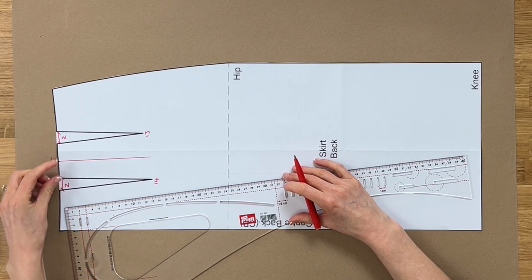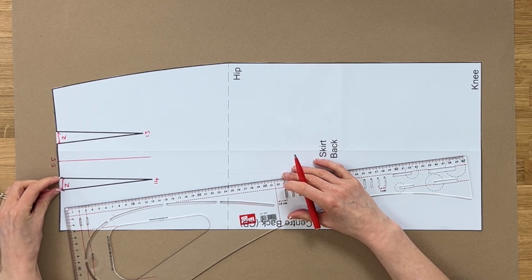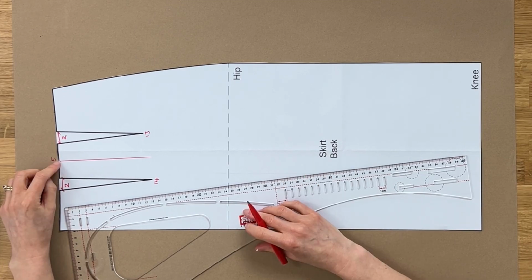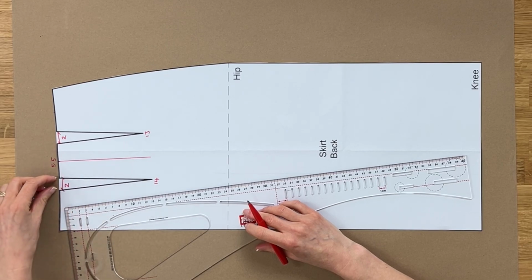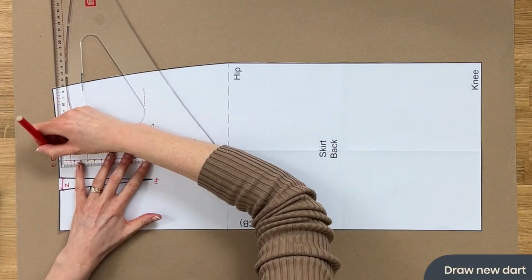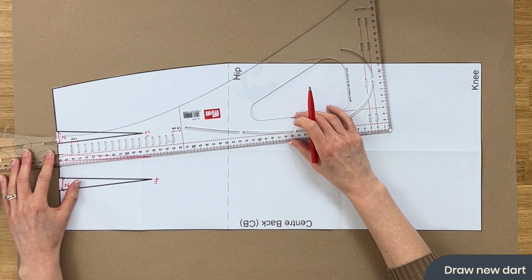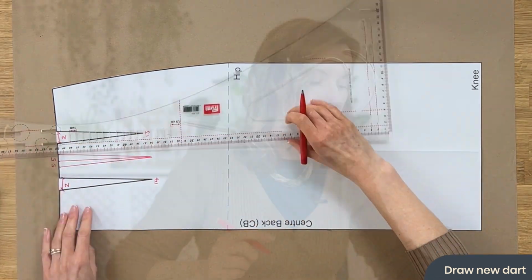Now we want to move one of these darts across to here. So for me, my dart's 2 centimetres. So I'm going to offset a point at the top of this line, 1 centimetre to either side. For you, you do your maths, take the volume of that, divide it by 2 and offset the distance to either side. Again, you should be using a nice sharp pencil to be doing these. And then draw in your new dart.